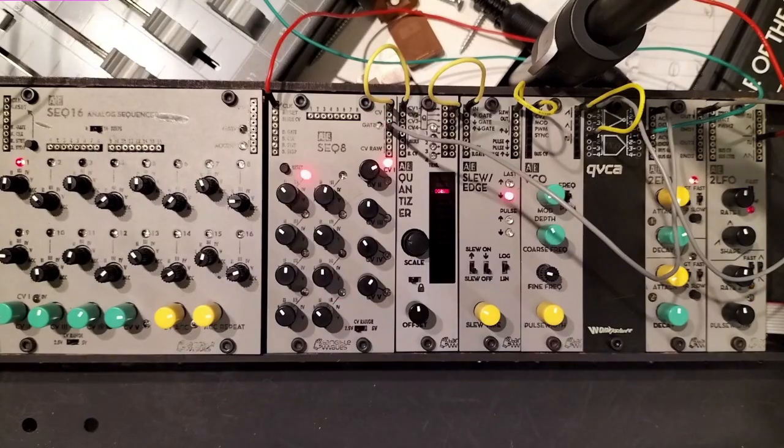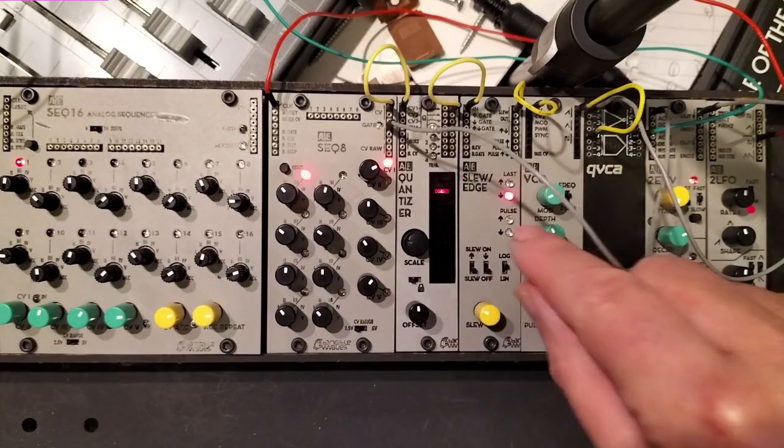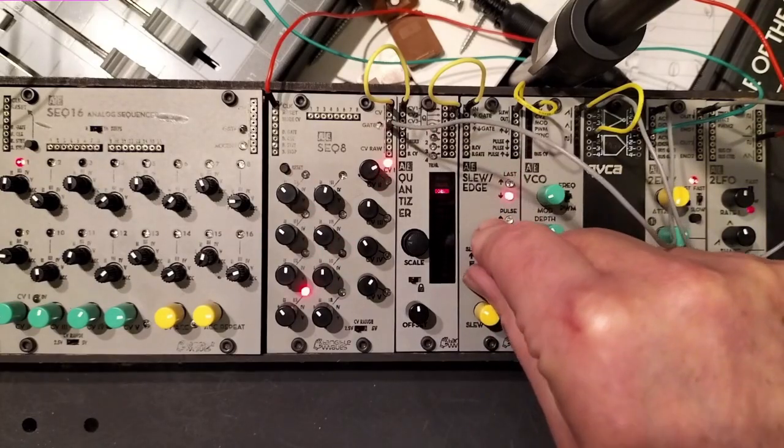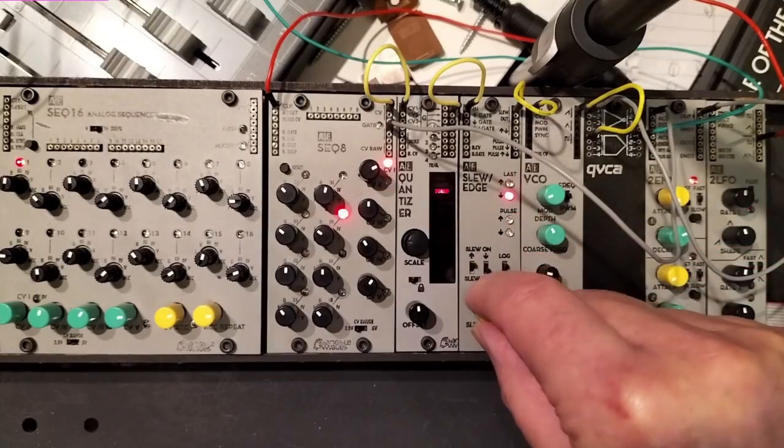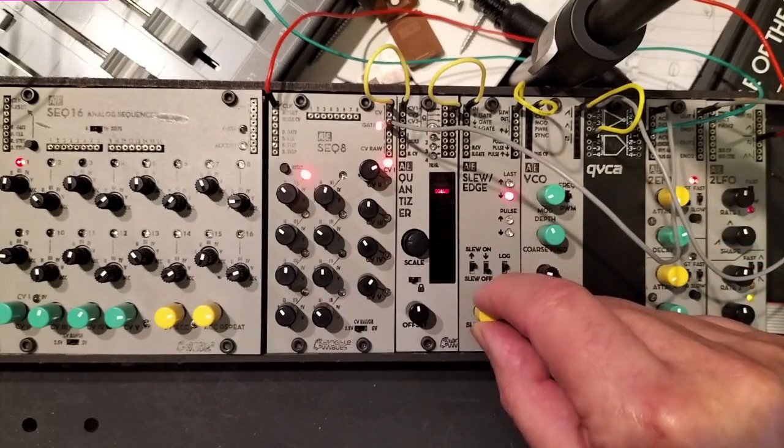So glissando, if you go from a high note on a scale to a low note, it'll play all the notes in between, or certainly most of them. Depends on how fast you do it. With portamento, it's a continuous change, and that's why this is after the quantizer. So I'll slew.